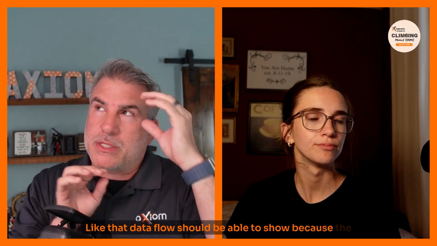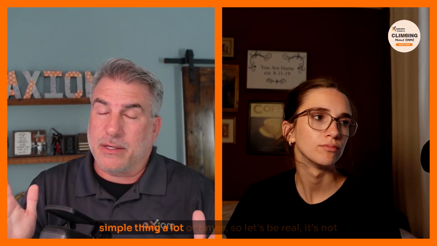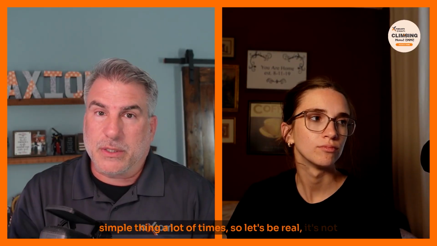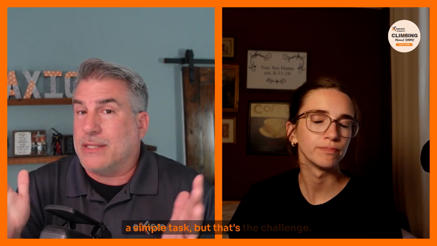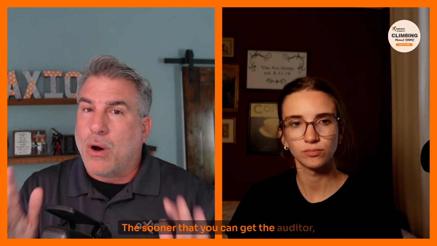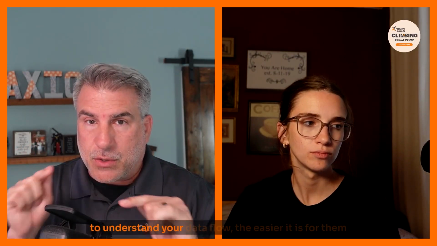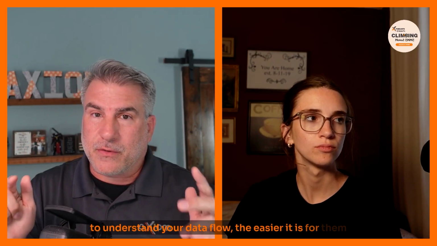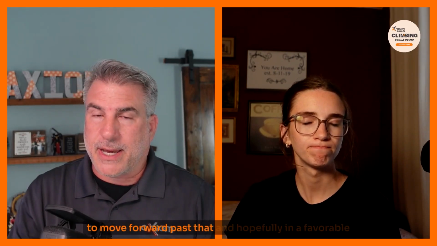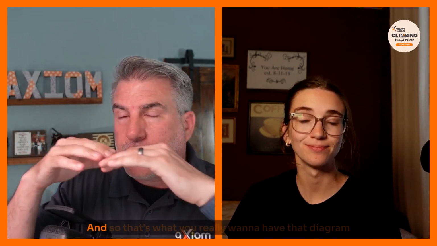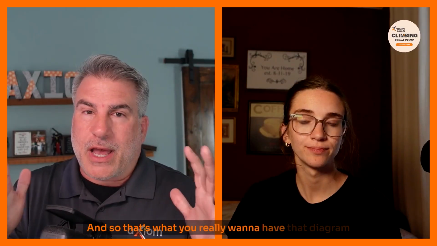That data flow should be able to show, because the simpler you can make your data flow, which is not a simple thing a lot of times, so let's be real, it's not a simple task, but that's the challenge. Those are the cards you're dealt. The sooner that you can get the auditor to understand your data flow, the easier it is for them to move forward past that, and hopefully in a favorable way. And so that's what you really want to have, that diagram.